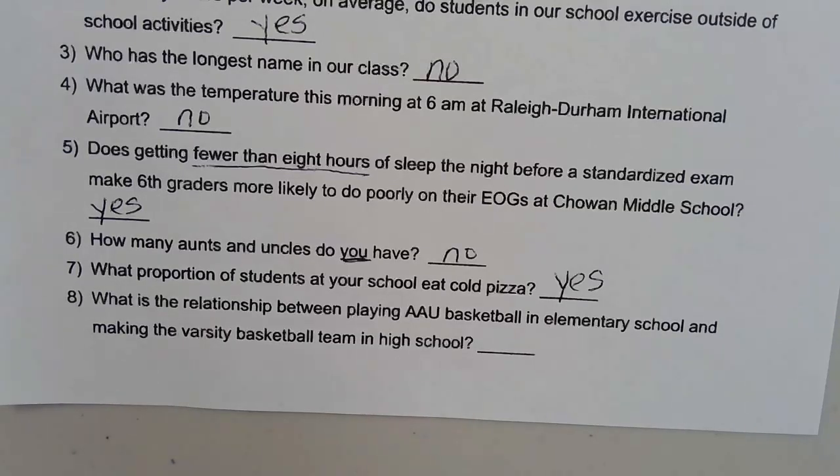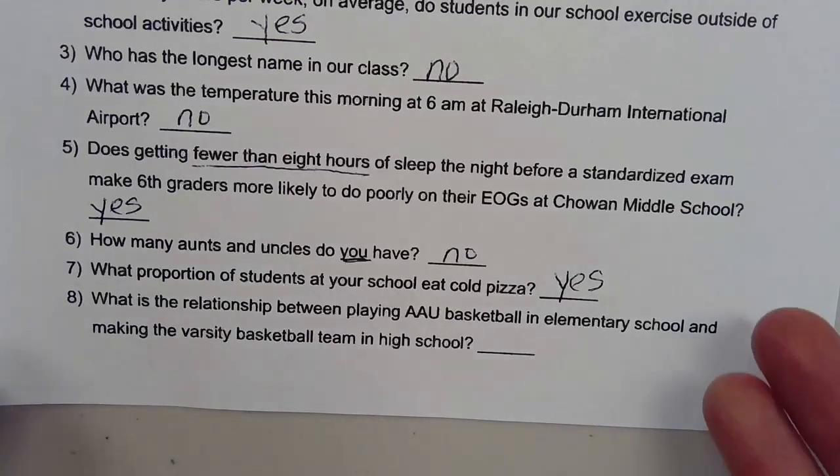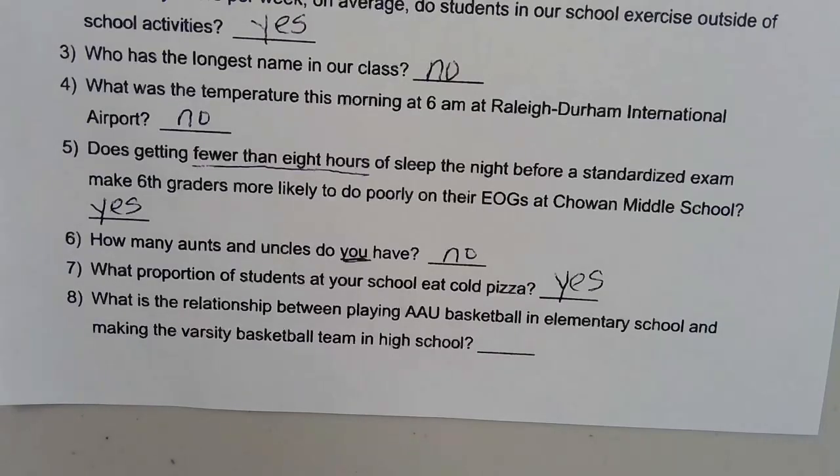So who should I ask if I want to find out? High school. What would I ask them? What's the difference between AAU and high school? I'm not going to give them this. This is my question I'm trying to find the answer to. So what would I ask? I would say, what is the difference between AAU and high school basketball? And that's going to answer this question.